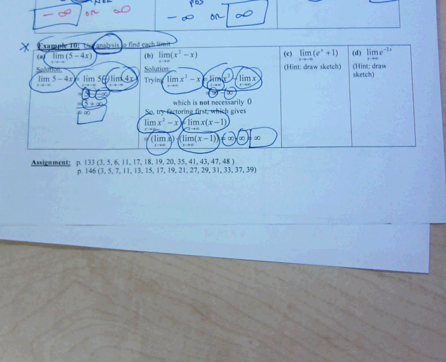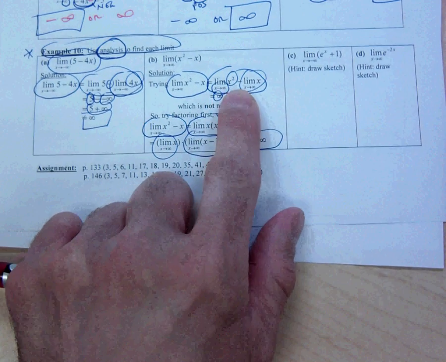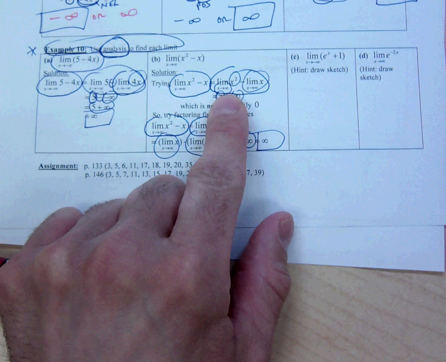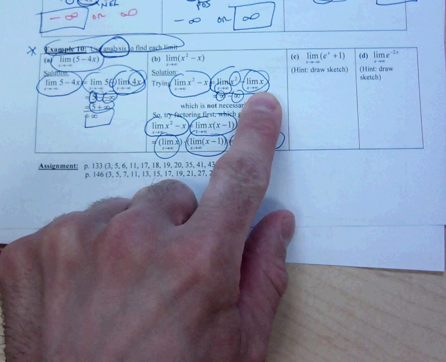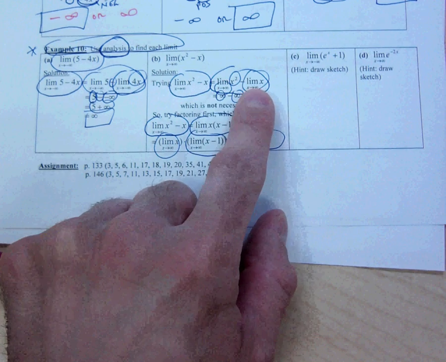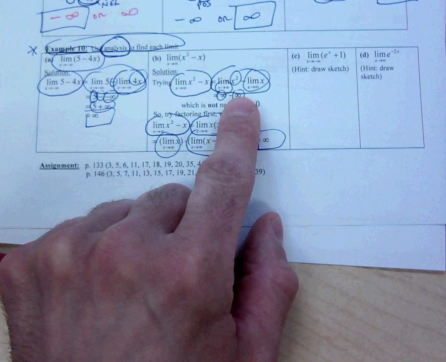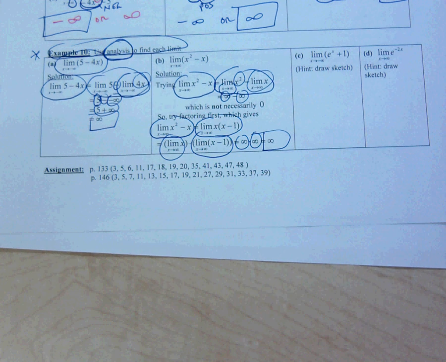Here's another way you can do it. Let's back up to here. Which one's going to infinity faster, the x squared or the x? The x squared. So if those numbers are getting bigger faster than the numbers you're subtracting, what's going to happen to the whole thing? It's going to get bigger, and so it's going to be infinity. So that's the second way you can do it. Okay, guys? All right, one more.